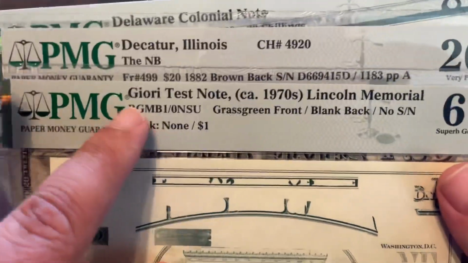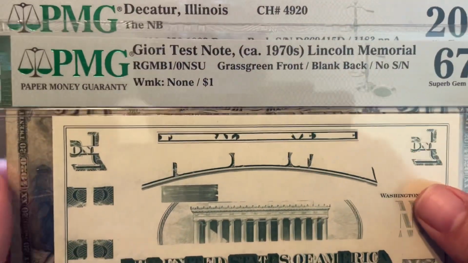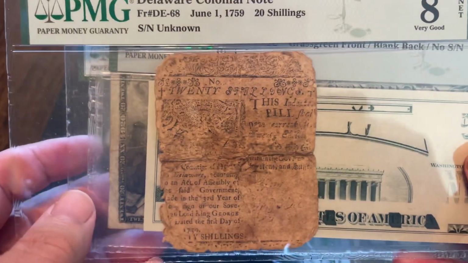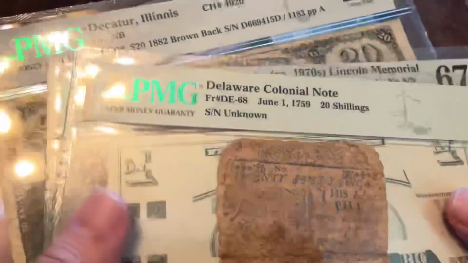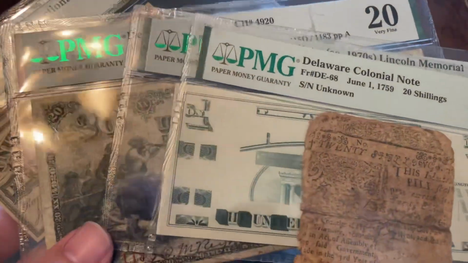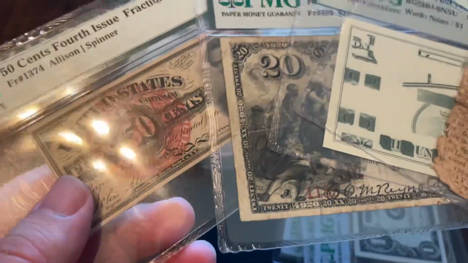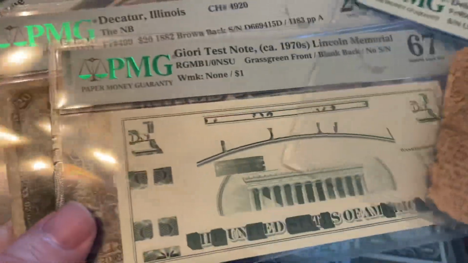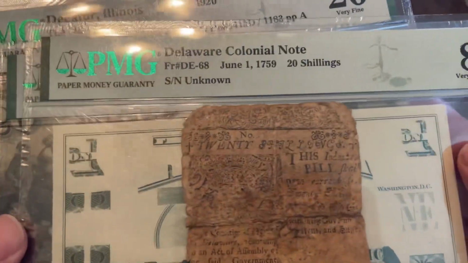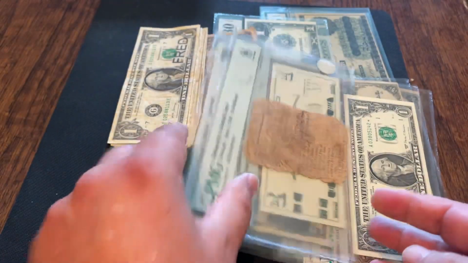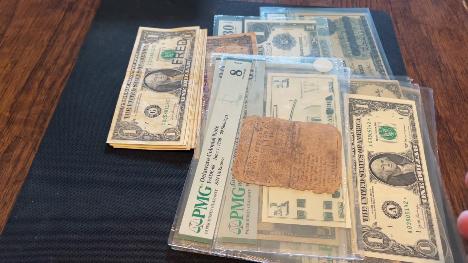This is a Giori test note printed on a Giori machine. And then, of course, I've got a Delaware Colonial printed by Benjamin Franklin. All four of these notes were printed with different techniques, different companies. Different companies is the big thing. American Banknote Company, BEP, Giori, and Franklin, of course. So yeah, you can collect notes showcasing the different companies that have produced notes. That was number 7: 1, 2, 3, 4, 5, 6, 7.